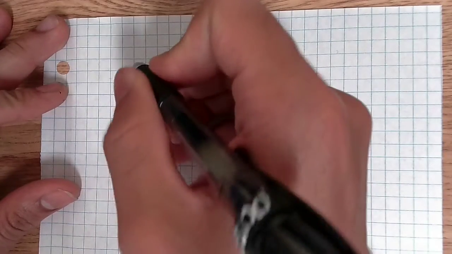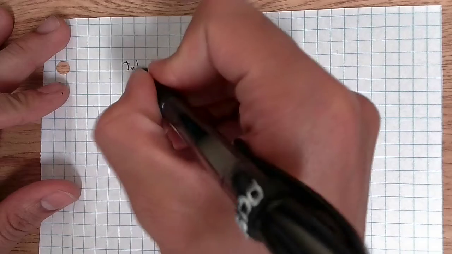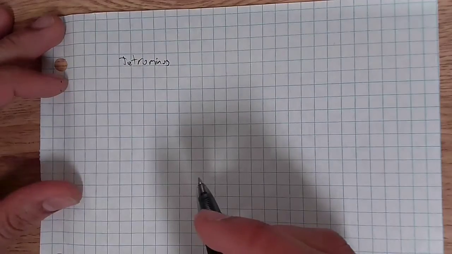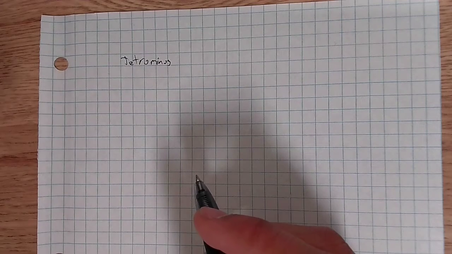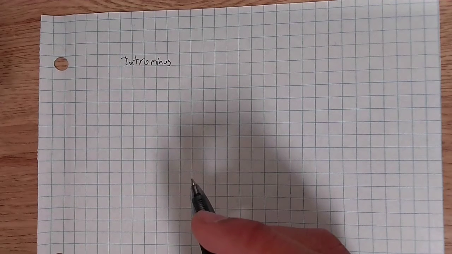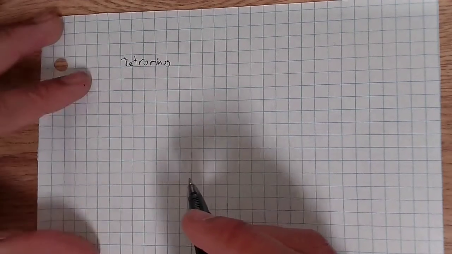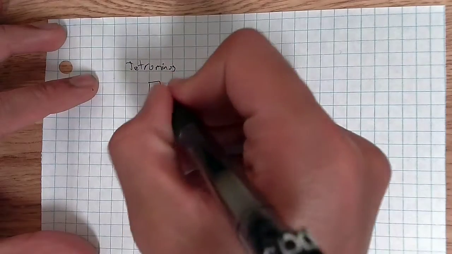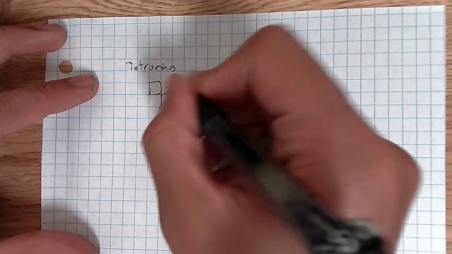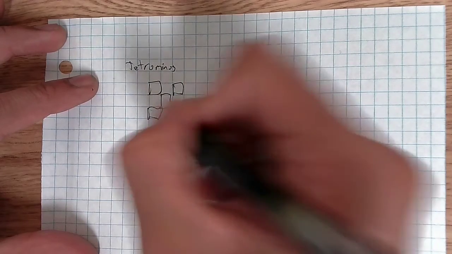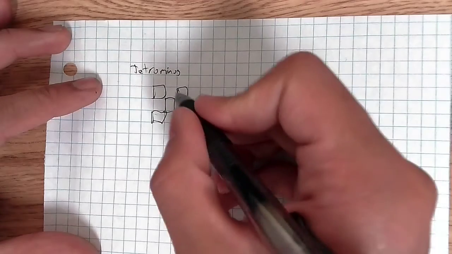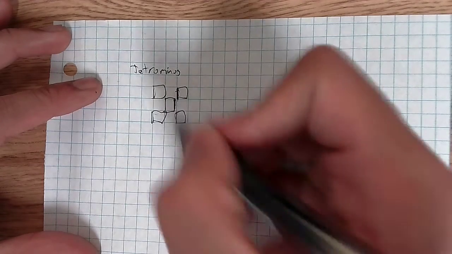So let's start with just the tetraominoes. Okay, so what's a polyomino? A polyomino is a complex of squares that is strongly connected. Let's unpack that. Complex of squares just means a bunch of squares. So this might be a complex of squares, just a whole bunch of squares. Okay, we've got squares, but this is not a polyomino. Strongly connected means it has to share a face like this.